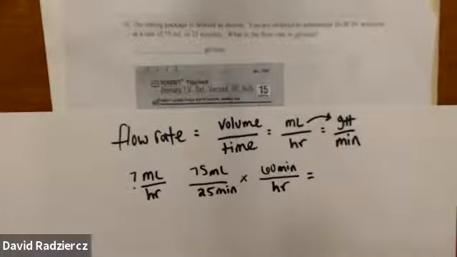There are 60 minutes in an hour. I'm showing you this the slow dimensional analysis way, just because flow rates and drip rates you can do using the desired over have method or quantity over have method. You just have to know where to put certain things, and as long as you're doing it consistently, you'll be fine. But for the flow rate and drop rate questions, I will show you dimensional analysis because for me it's just easier to display.